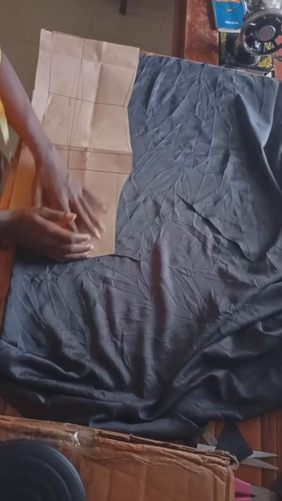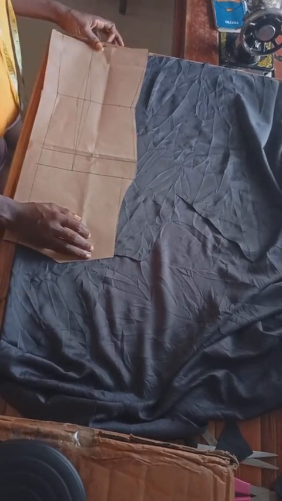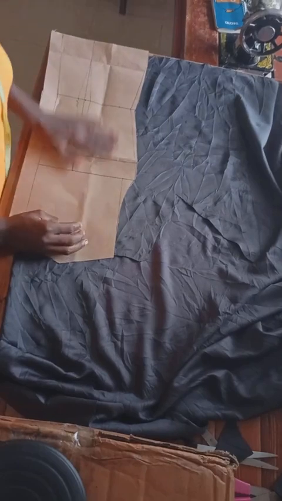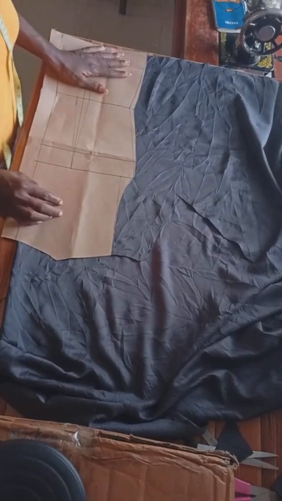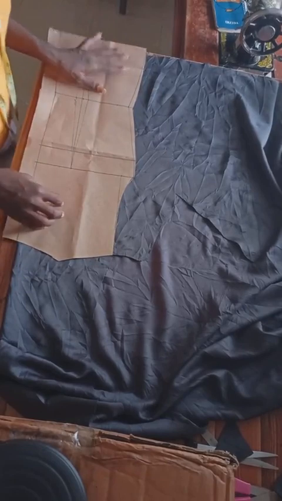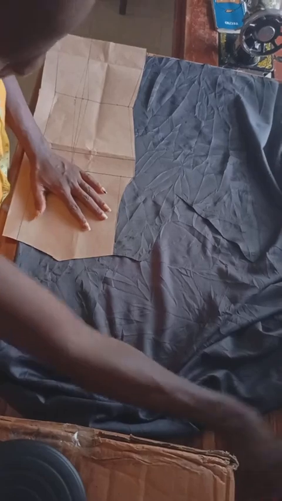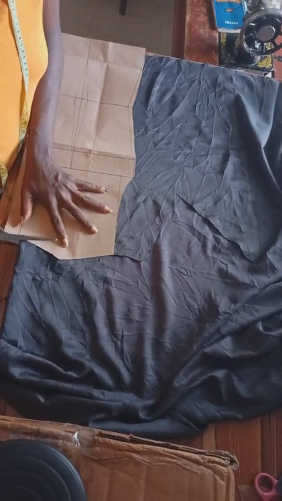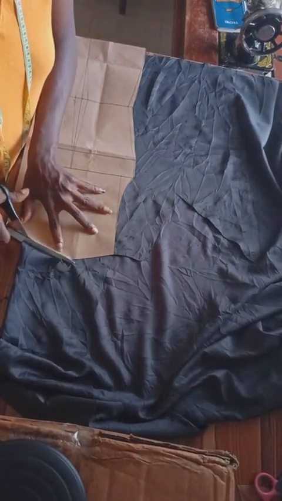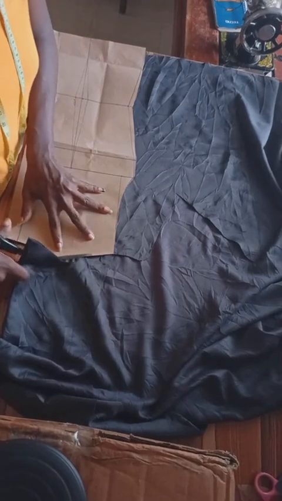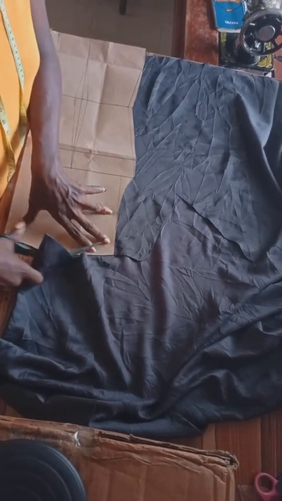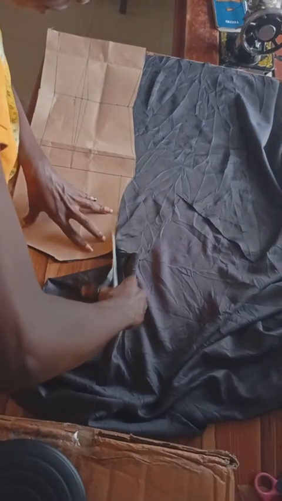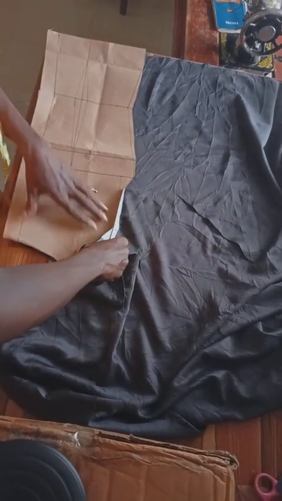It is stretchy, so I don't need any form of allowance on it. Okay, so make sure you are laying them flat and it is well balanced, so you will not have problems. Like I said, I won't be adding allowance on this one. And the neckline is going to be just the basic back neckline. I adjusted the front neckline. This back neckline, I'm not going to adjust anything.